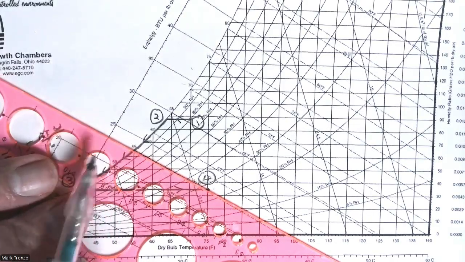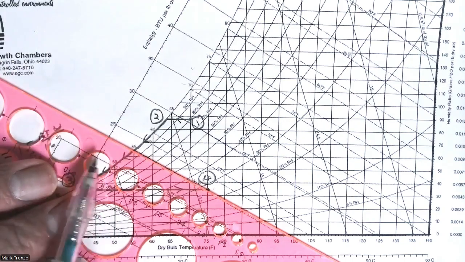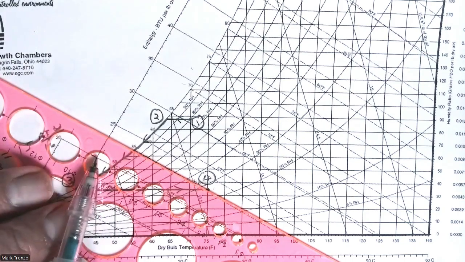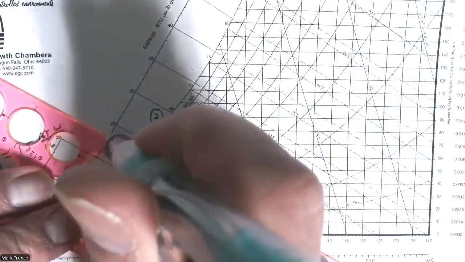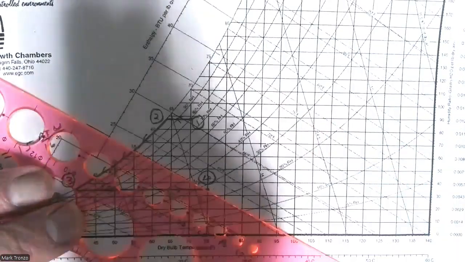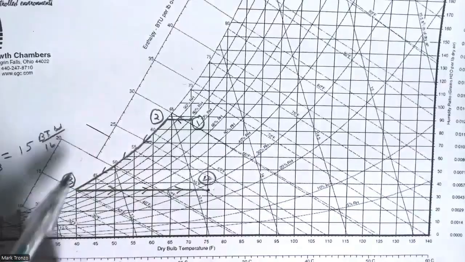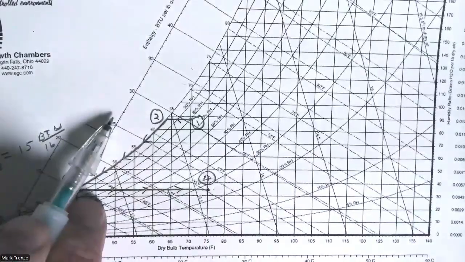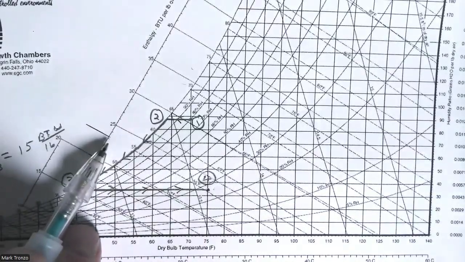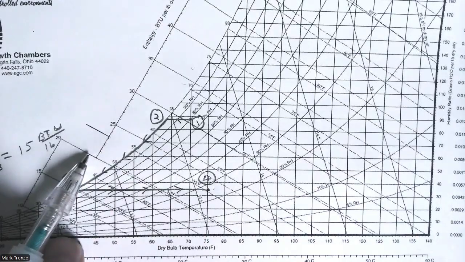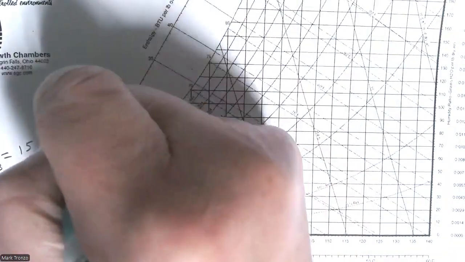And it looks like we're landing about right there. If this is 20, let me extend that out a little bit. You can see this one is 20. That's 25. This looks like 23.2 maybe.